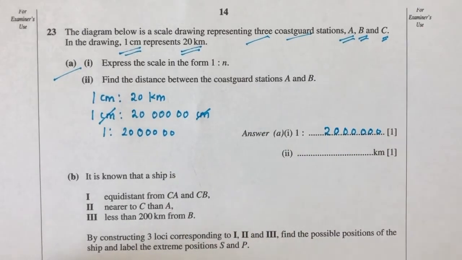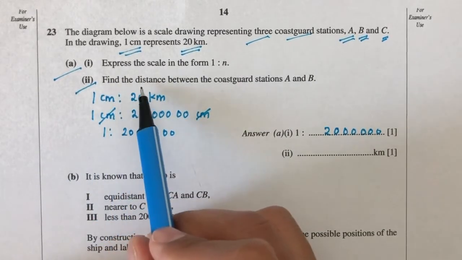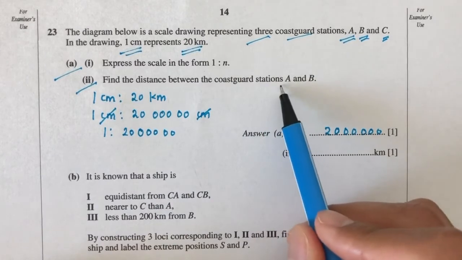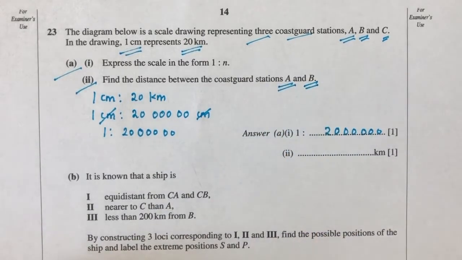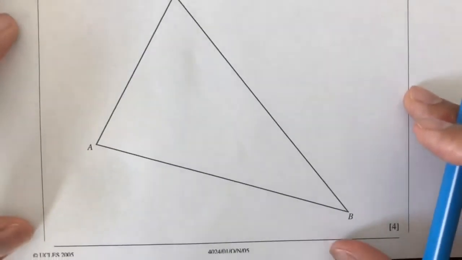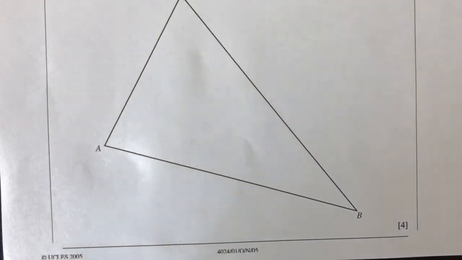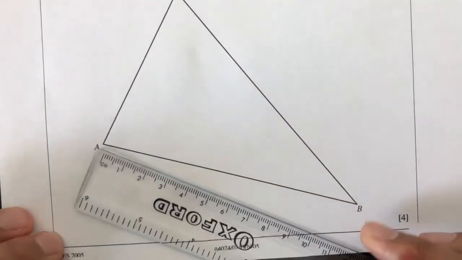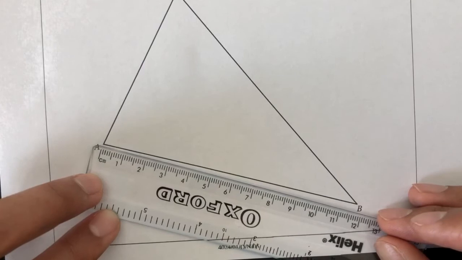Okay, 1 to 2 million for the ratio. Now part 2, find the distance between the Coast Guard station A and B. So let's go to our drawing here. If you measure this one, A and B, so A is this point, B is here.